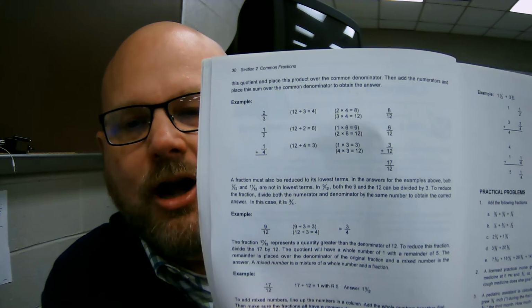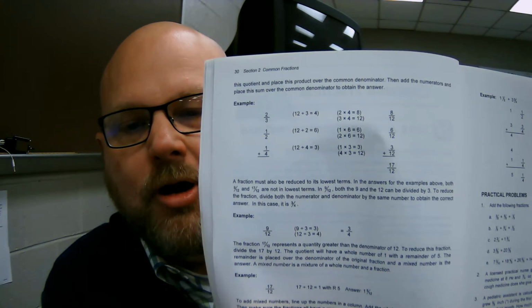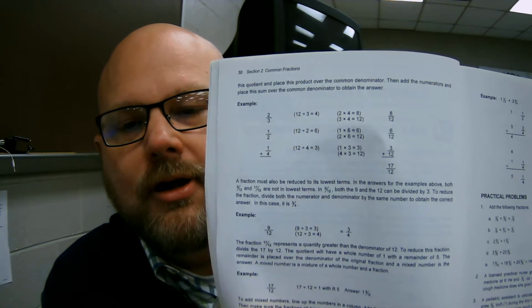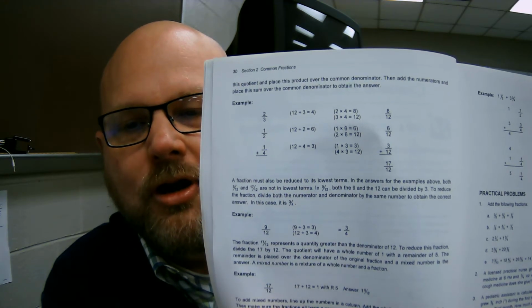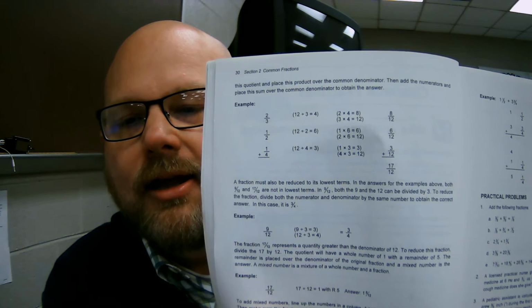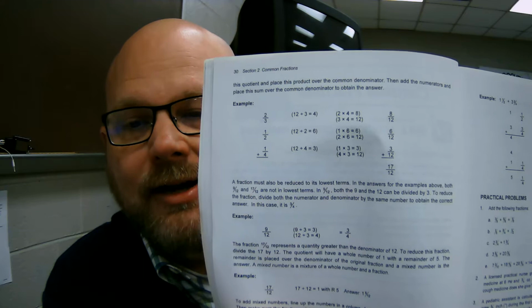A fraction must also be reduced to its lowest terms. If the answer for the examples above, both 8/12 and 17/12 are not in lowest terms. In 8/12, or is that 9? Yeah, 9/12. I'm sorry, 9/12.